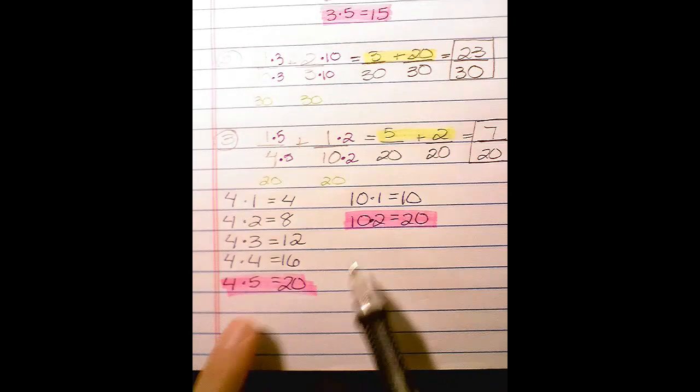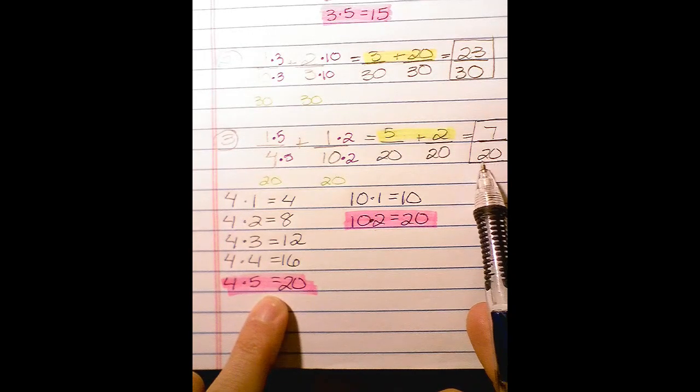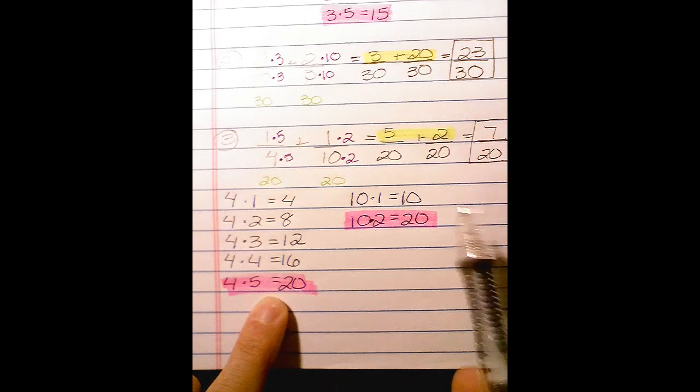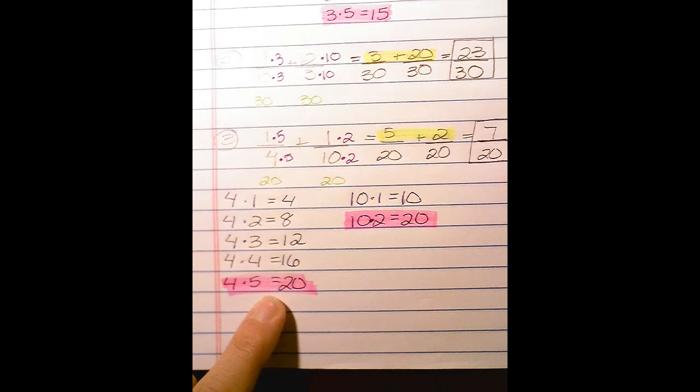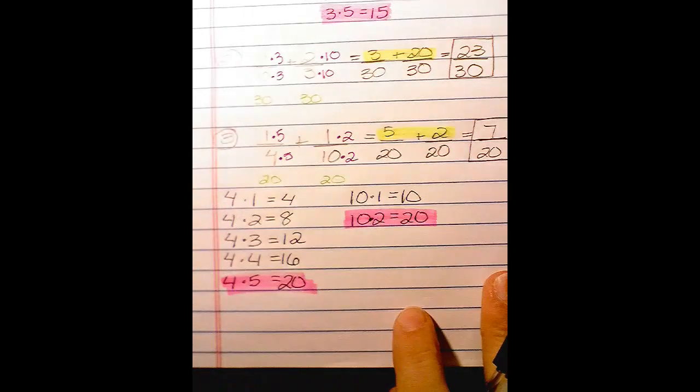One other thing I like about doing it this way is, as you can tell here, I did not have to reduce any of my fractions. So, like I said, you could do it the way above or you could do it this way. Either way, it does not matter.